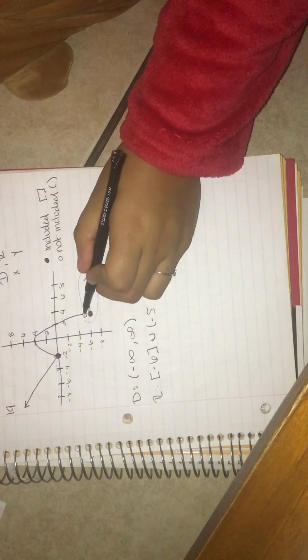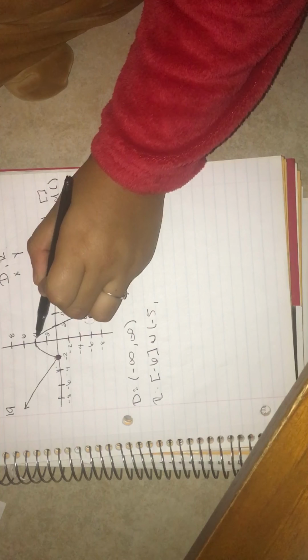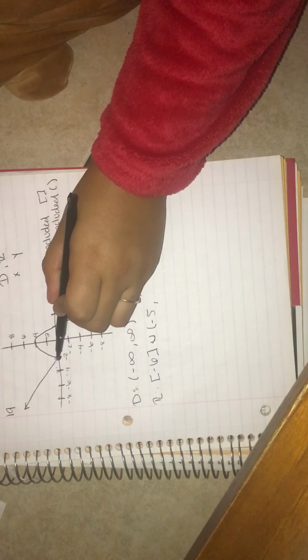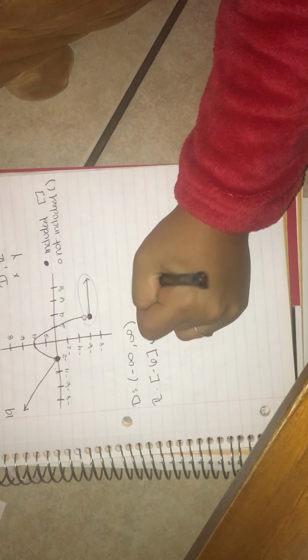So we can see that it starts off again at -5, and because it's open, it's parentheses. So it goes from -5, and we see it's going, and it went back down, and then it keeps going. So all the way up to infinity, open. I'm sorry, I meant to say open. Okay, and so that's how you find the domain and the range.